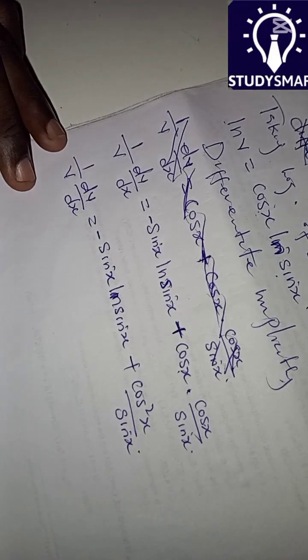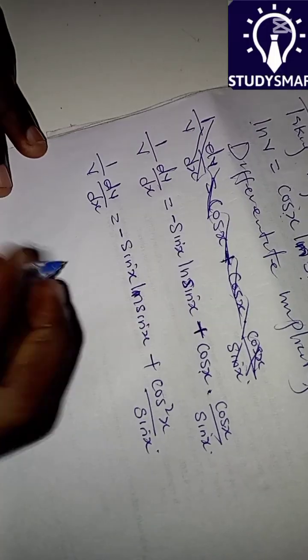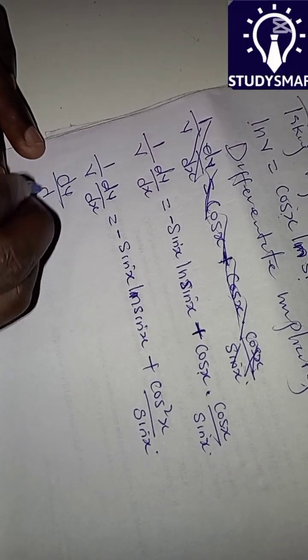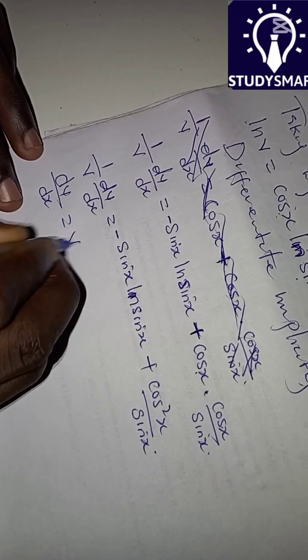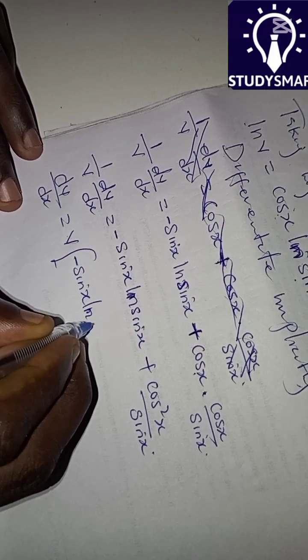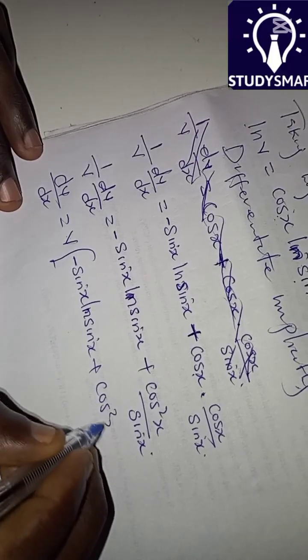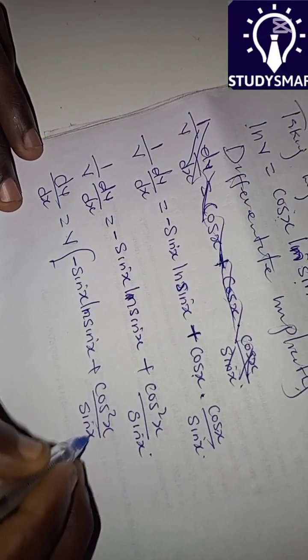Making dv dx the subject, dv dx is equal to v into minus sin x ln sin x plus cos squared x over sin x.